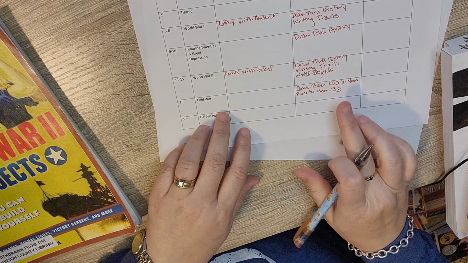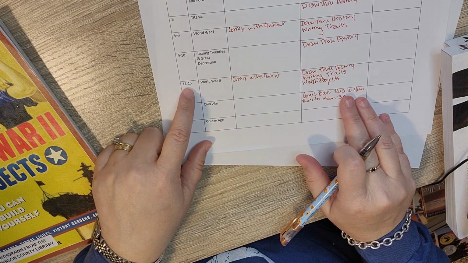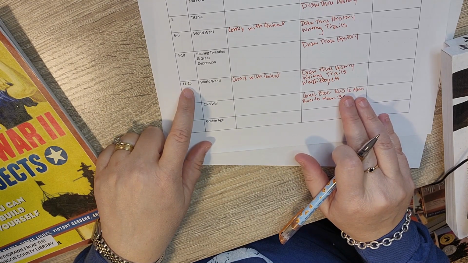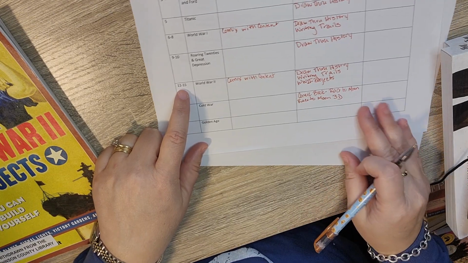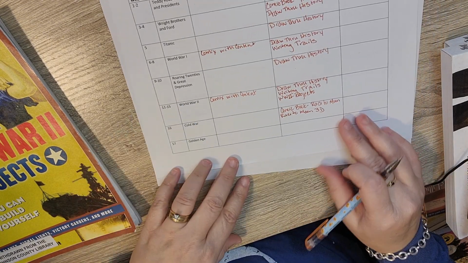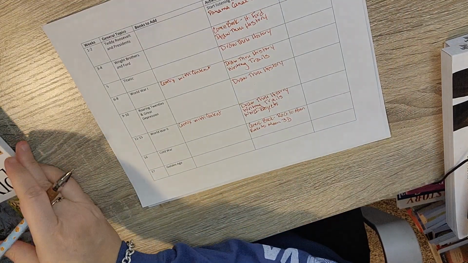It's like this is really getting to be a full section, but if you look, I have 5 weeks scheduled for World War II. So I am planning on doing a lot with regards to World War II anyway, so I do need this section to be full.